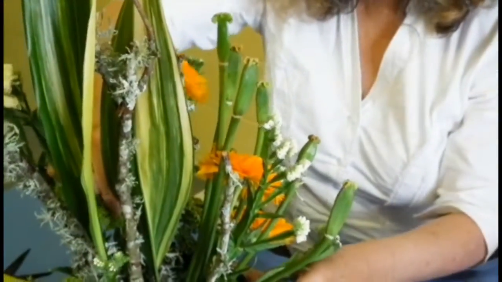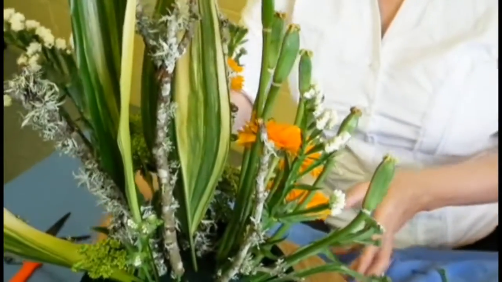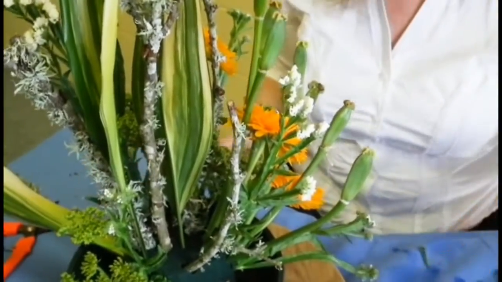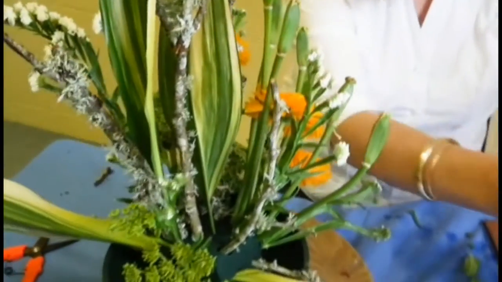It's still a triangular design, but it's not symmetrical, and it makes it just so much more interesting. And it's starting to look lovely, but it's not starting to look old-fashioned.